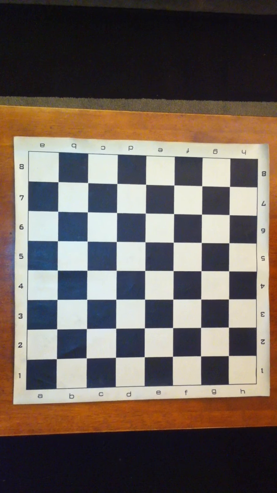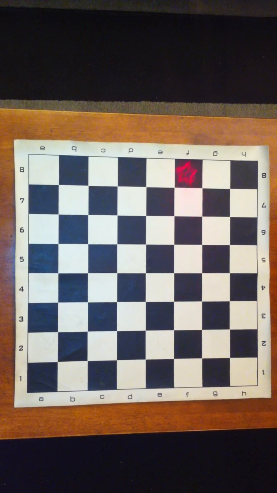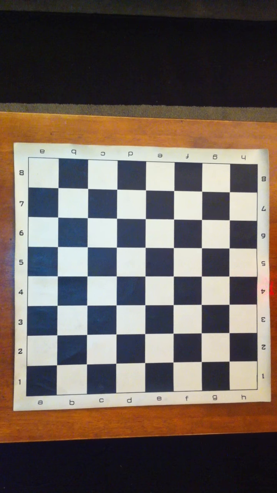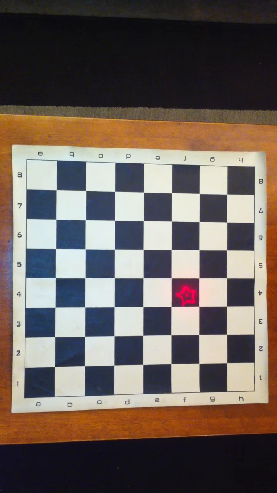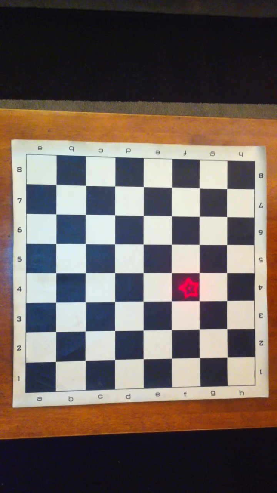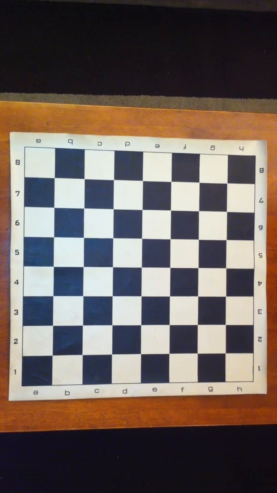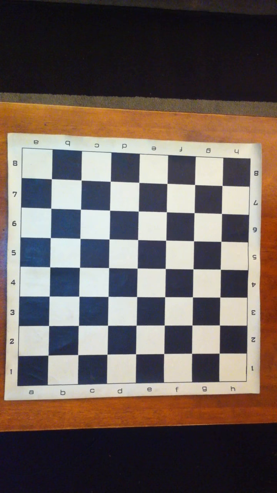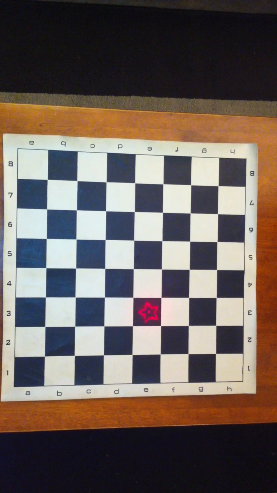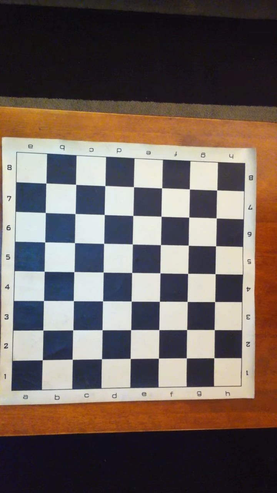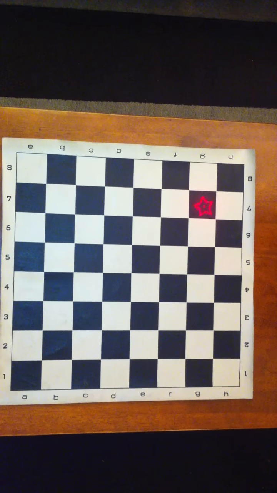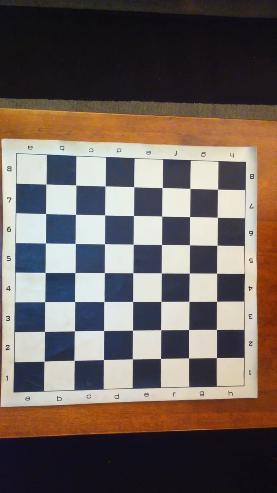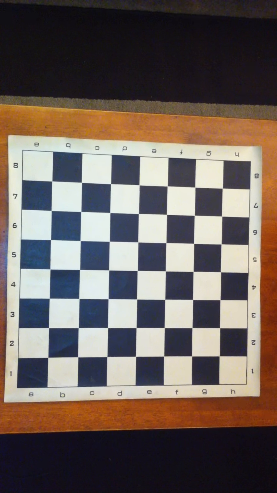Now, how did I get that? Well, first we looked at the F file. Here's the F file. Then we looked at the fourth rank, which is located right here. And where it crosses or intersects would be that coordinate. And right over here, we can see that it is F4. I'll do a couple more. Over here is C7. Over here is E3. And one more. Over here is G7.